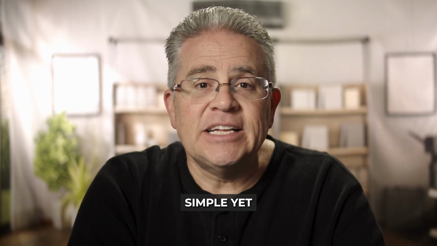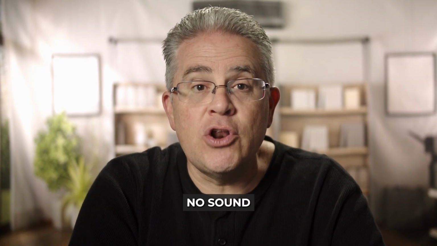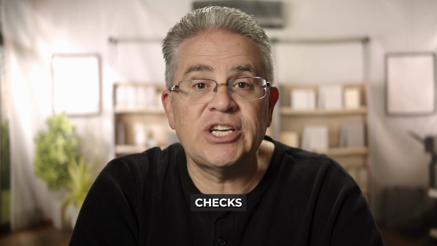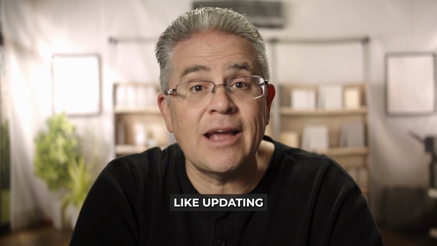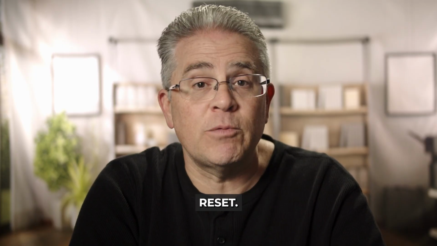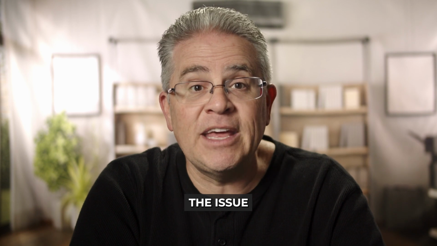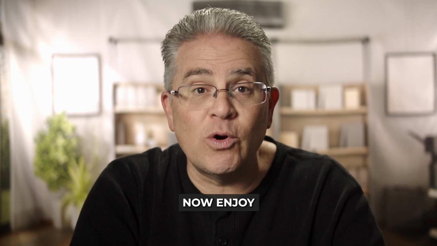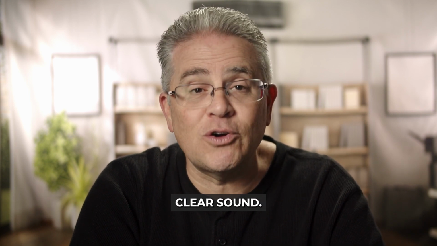And there you have it. Simple yet effective methods to fix no sound on your TCL Google TV speakers. Start with basic checks like volume and mute settings and progress to more technical solutions like updating software or a factory reset. Remember, staying calm and methodical helps in pinpointing the issue efficiently. Now, enjoy your favorite shows and movies with crystal clear sound.